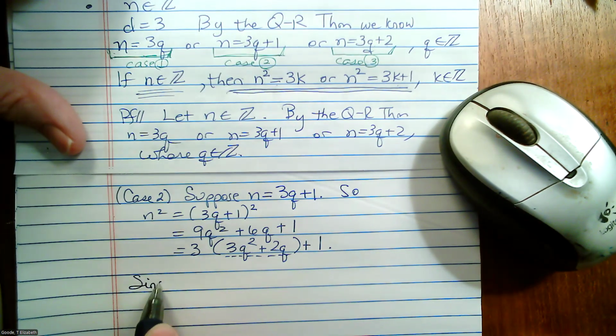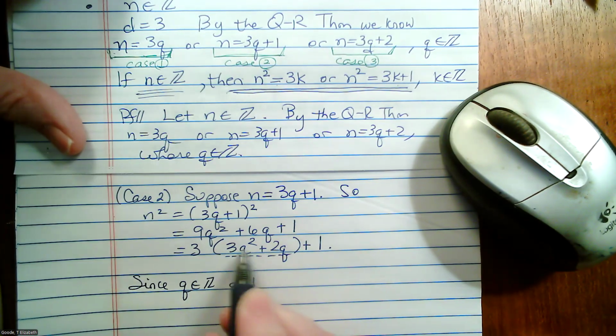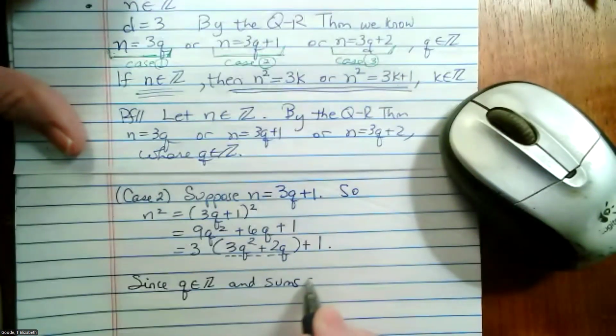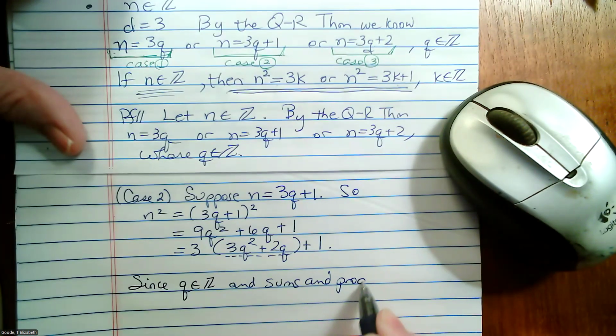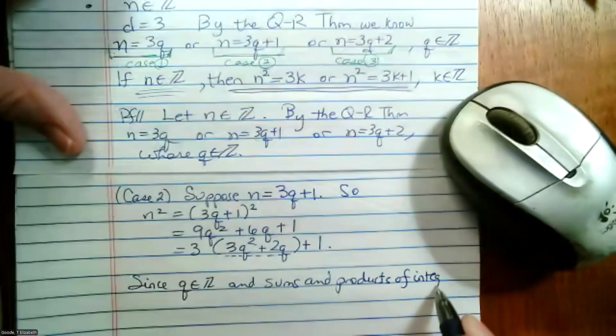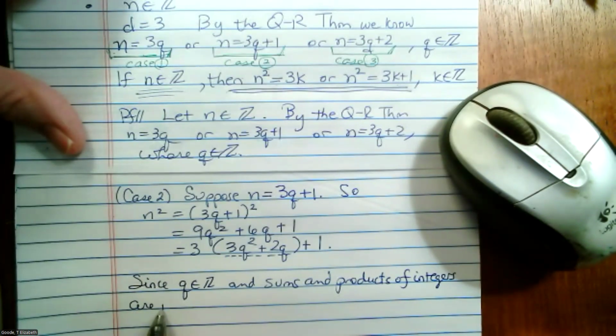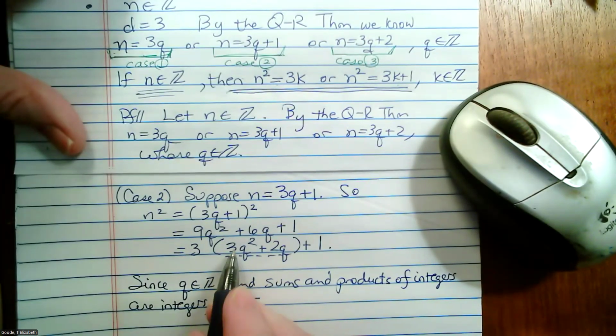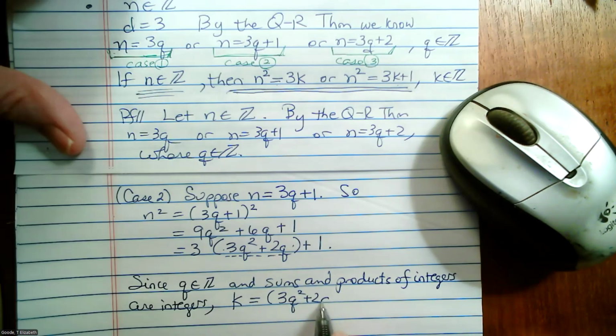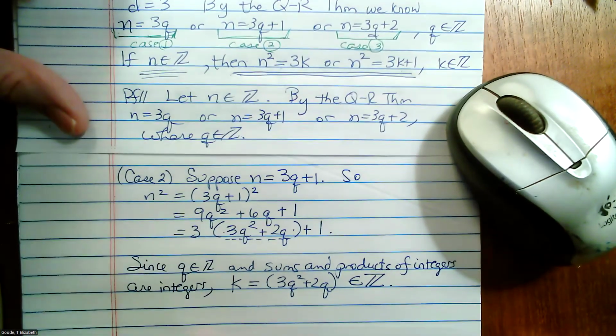So we just go ahead and say it. Since q is in z, and what are we using? Sums and products of integers are integers. Then we go ahead and identify k. It's the stuff in parentheses, 3q squared plus 2q. And that is definitely an integer because sums and products of integers are integers.